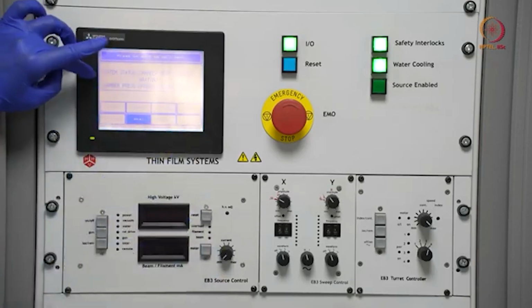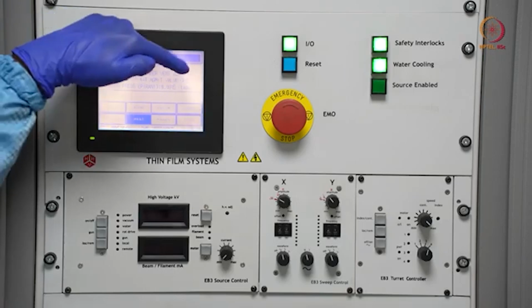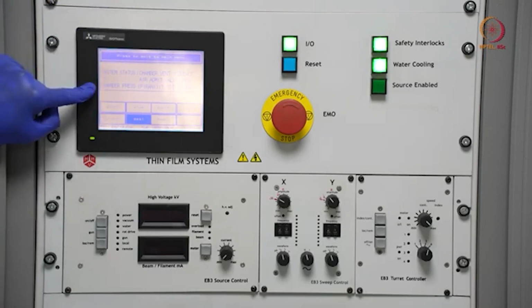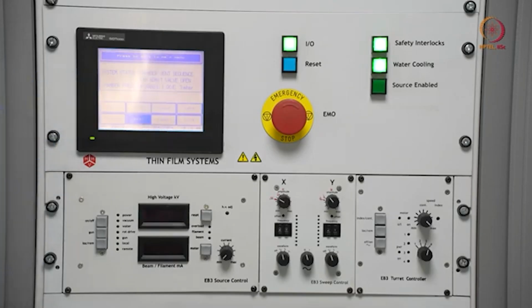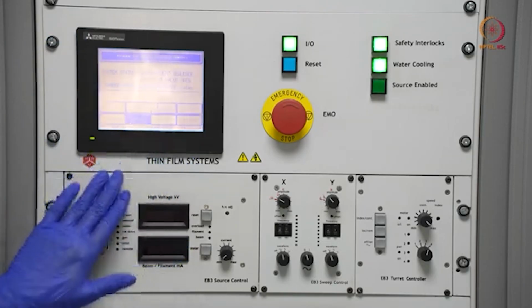Here you can see that after pressing vent, the system status changed to chamber vent sequence and air admit valve open, and you can see the chamber pressure is falling and will reach atmospheric pressure. If you observe closely, you will hear one extra air inlet sound. From the display, you can check these things.